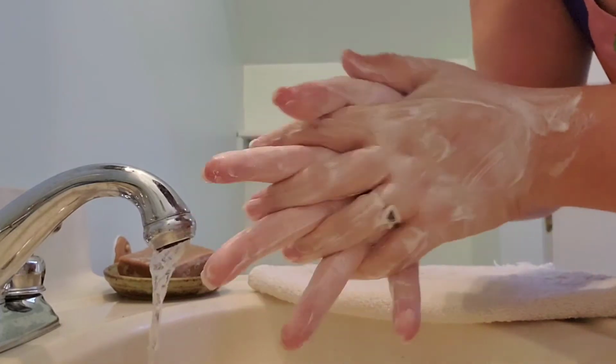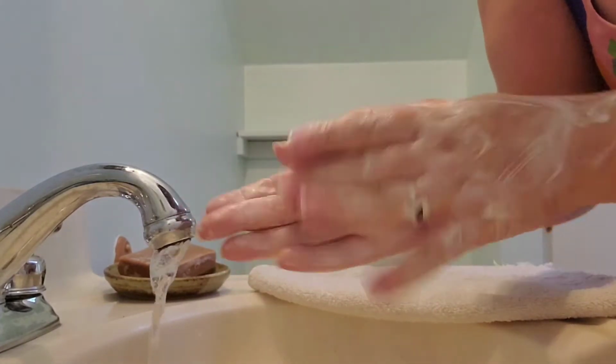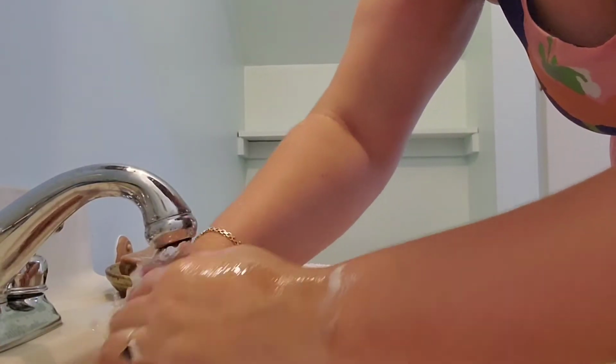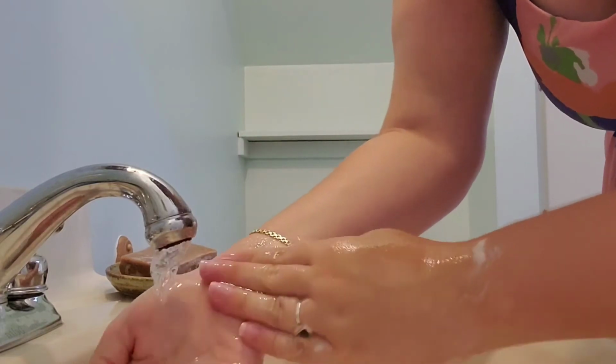And of course, you can always sing a song if you want to make sure it's up to 20 seconds long. And then we'll rinse our hands off and make sure we get all of it.